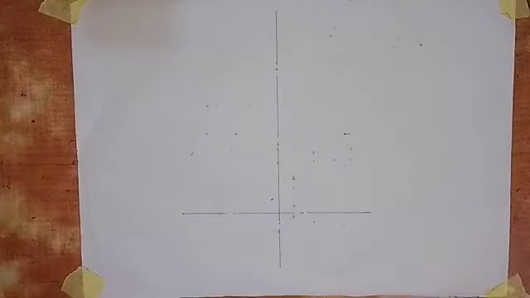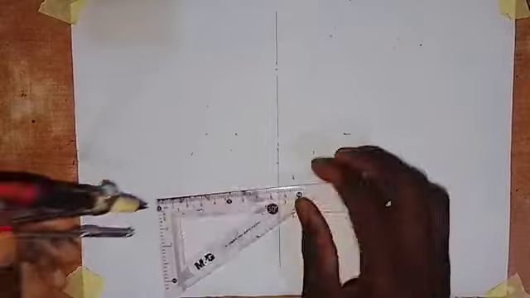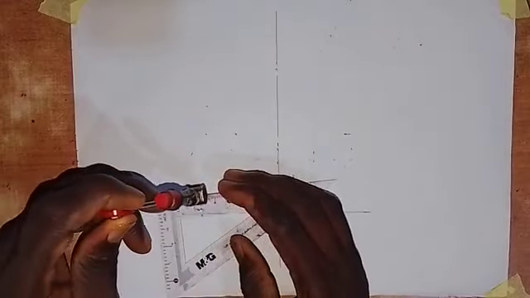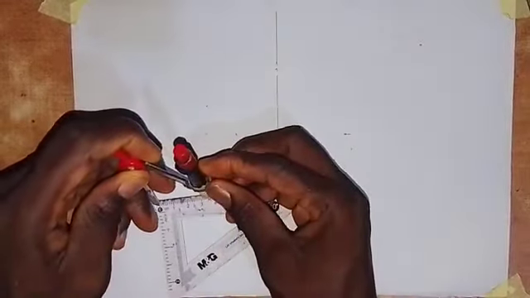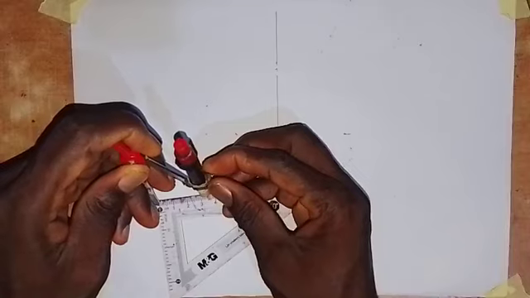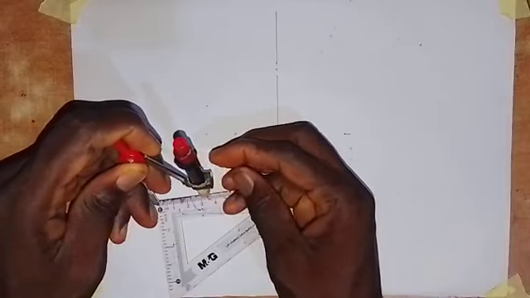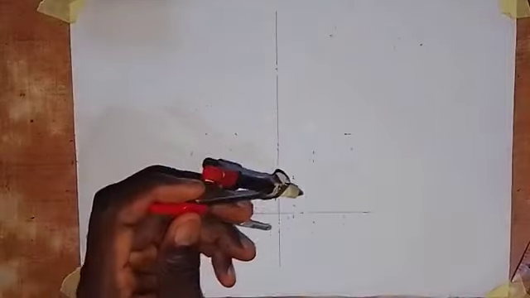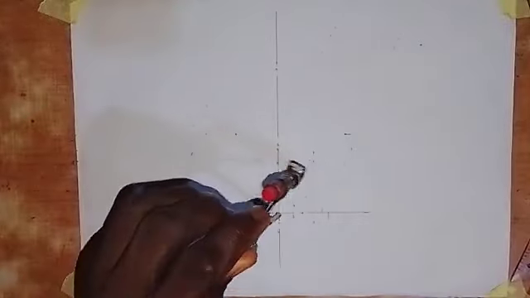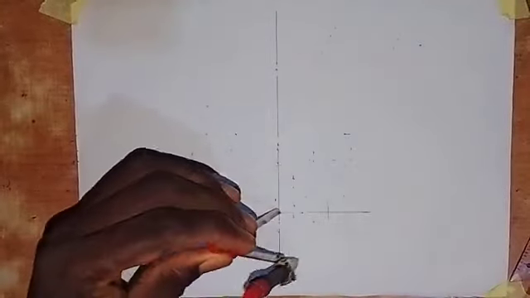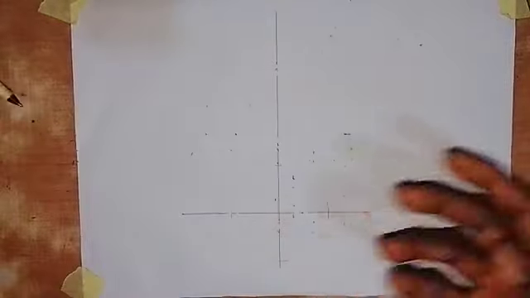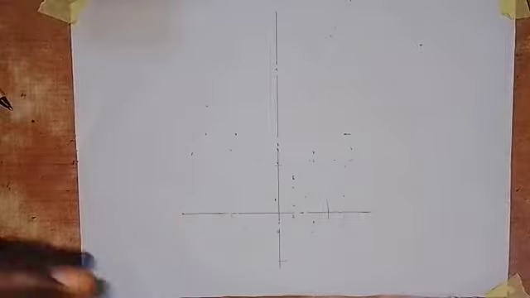Then with the compass, we now take a measurement of 35 millimeters on the ruler. So here is my 35. This is 35 millimeters. I'll put a pin on the compass here. So make an arc here like this, and then make an arc here. And then I'll make an arc down here, and I'll also make an arc here. So you may decide to draw it as a circle, but I prefer just to get the point.